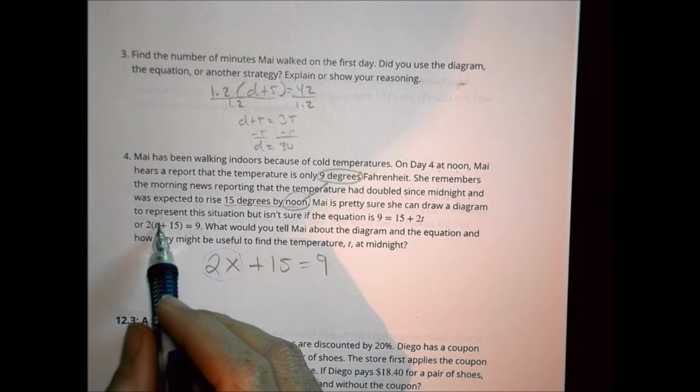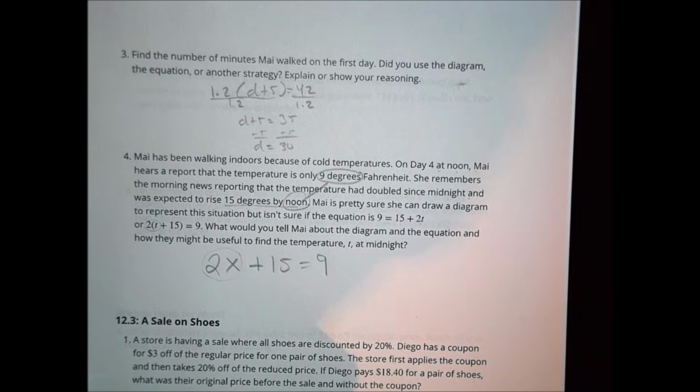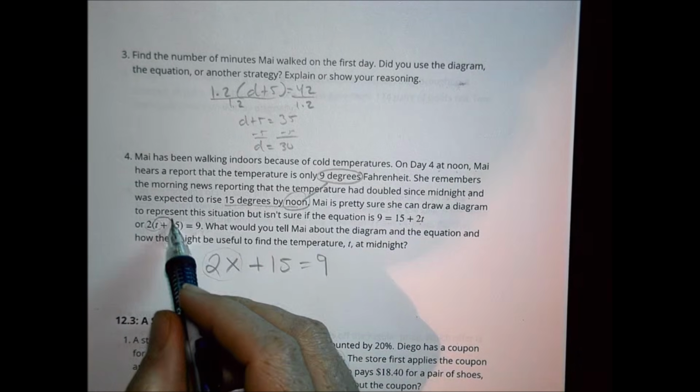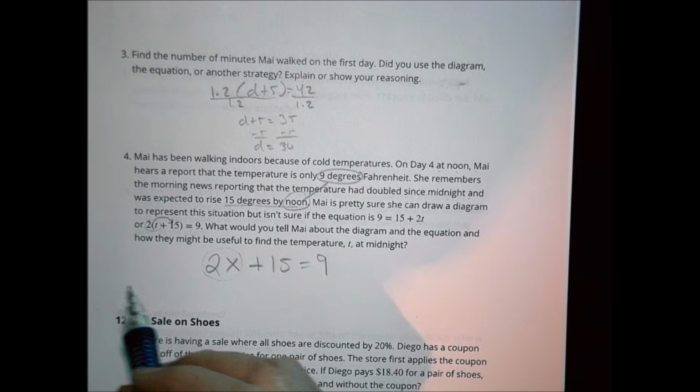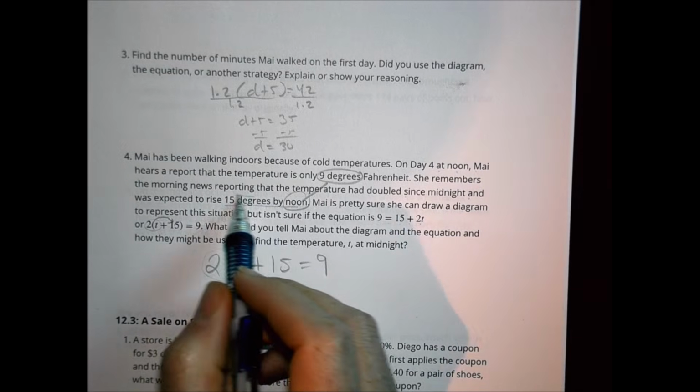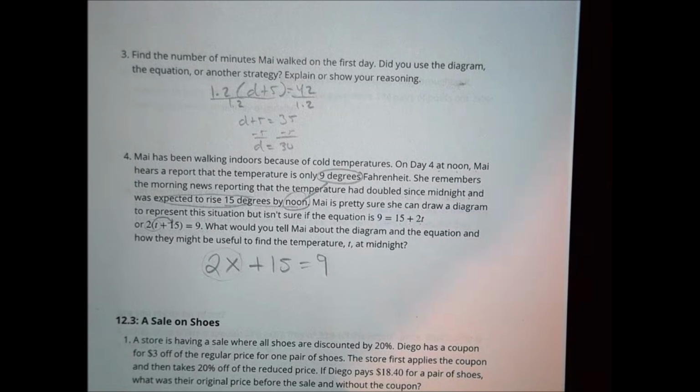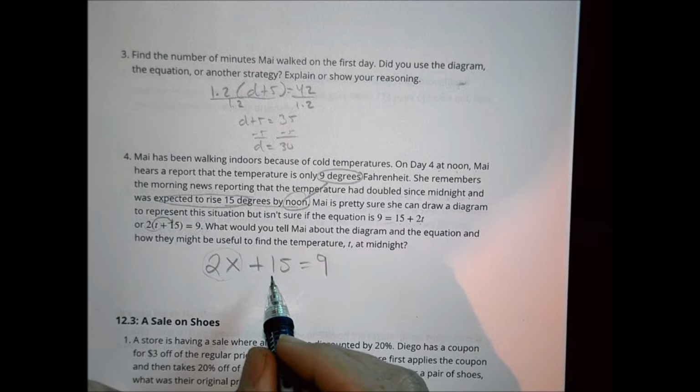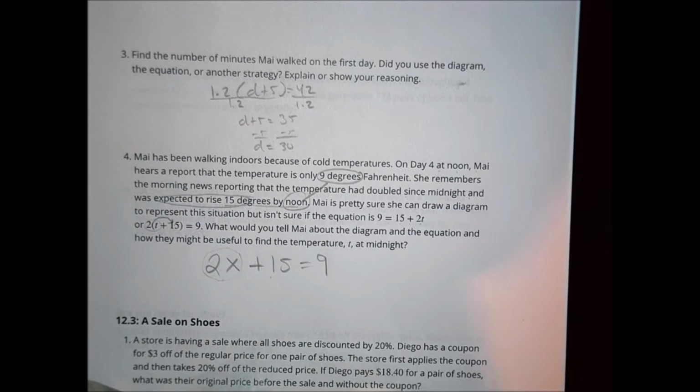If she was to use this one, she's doubling the temperature at midnight, but she's also increasing that by 2 times 15, which is 30 degrees. It was only expected to rise 15 degrees, not 30, so that would be the wrong equation to use there. In this case, we want to make sure we double the midnight and go up by 15 in order to get to 9 degrees total.